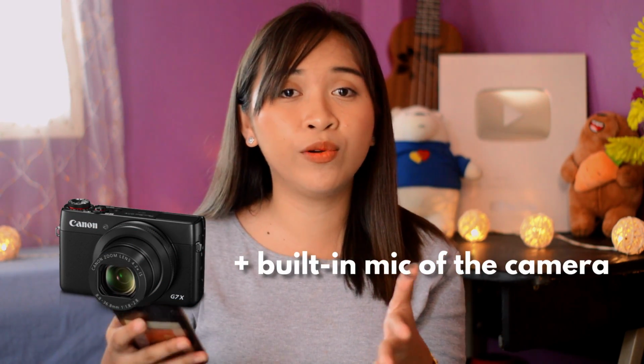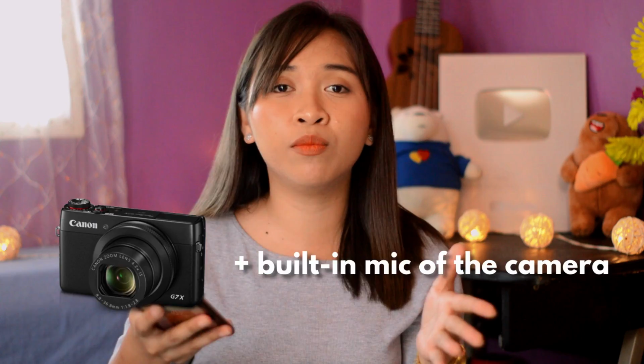Pwede ka bumili online or sa mga music stores. So may nilista akong apat na setup na pwede nyong gamitin. So the first setup here that I have is camera plus built-in microphone ng camera mo or ng phone mo. So lalagay mo lang yung phone mo dyan somewhere and then kumanta ka and then upload. Okay, so that's the first setup.